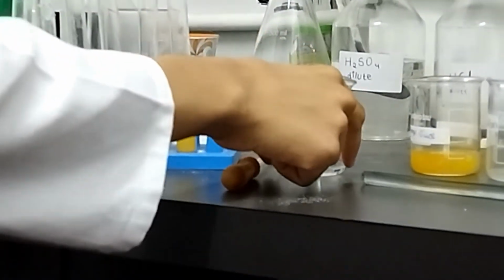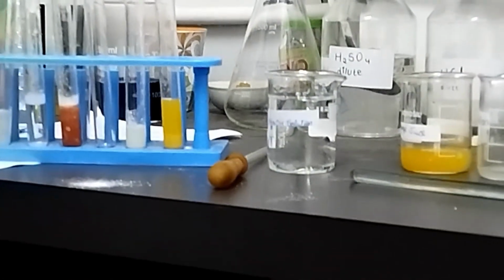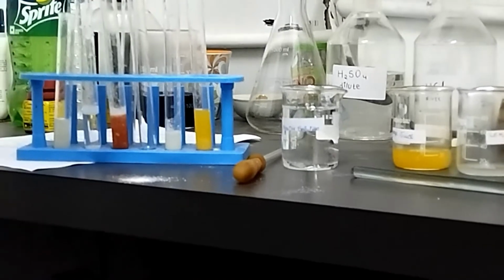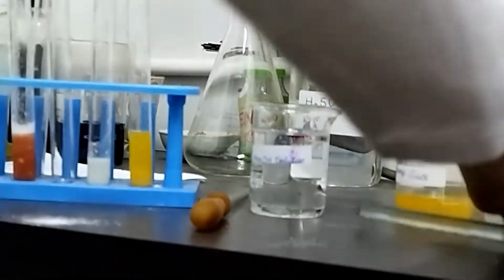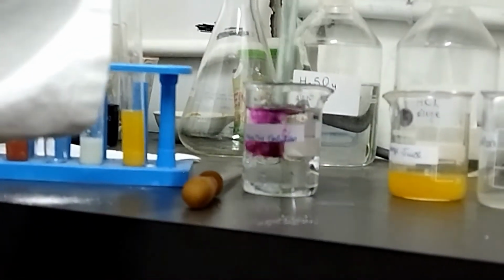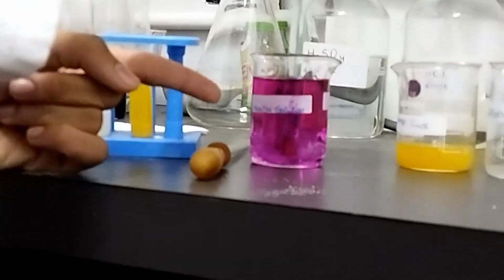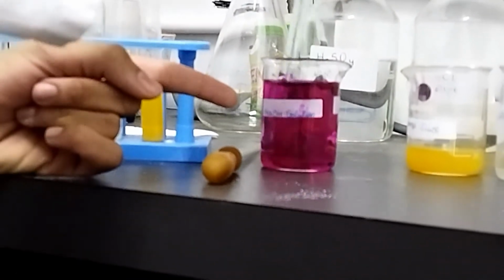Now we have NaOH solution over here, which we have taken in a beaker. Now we'll add a little amount of phenolphthalein indicator. And we will give it a stir. As you can see, a pinkish color has appeared over here, indicating that NaOH solution is basic in nature.